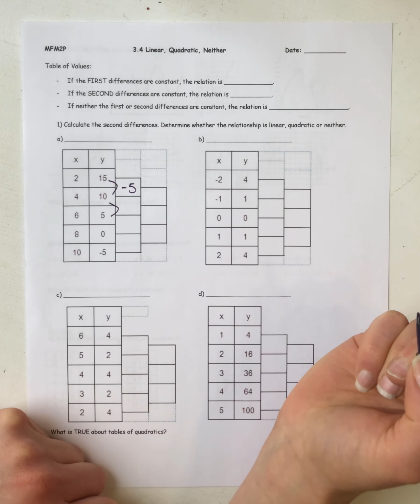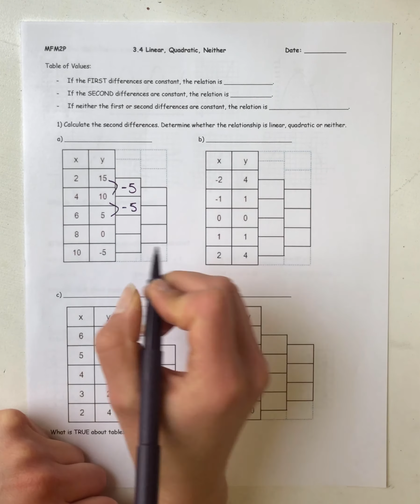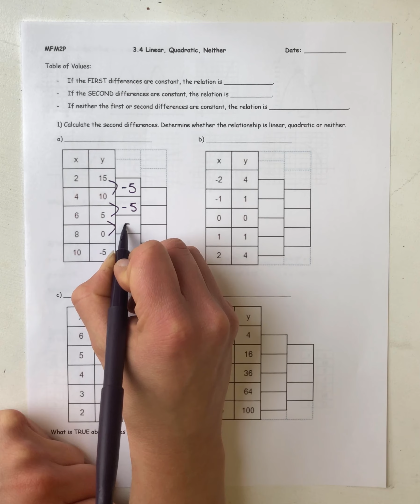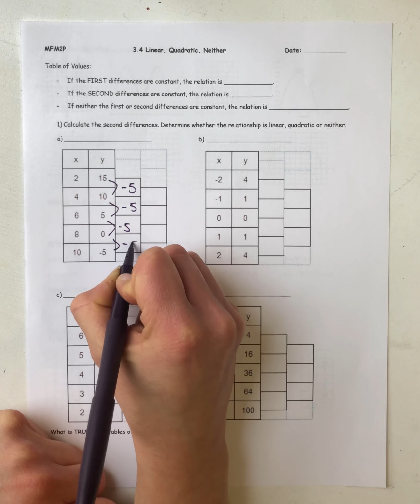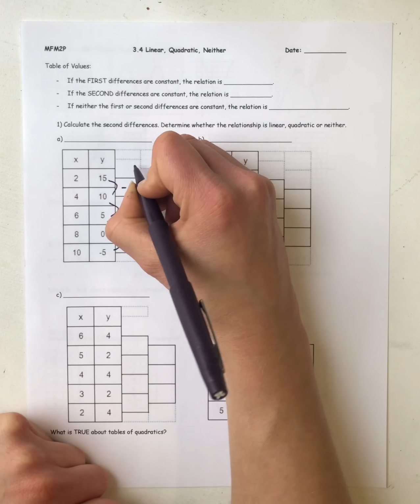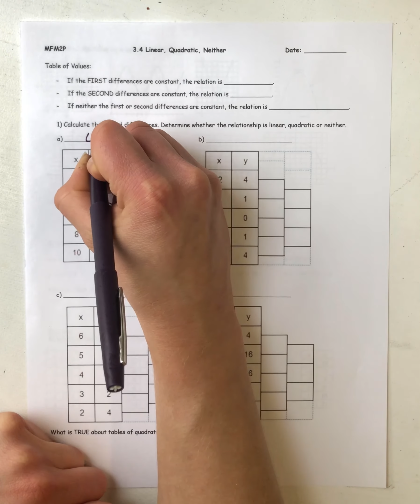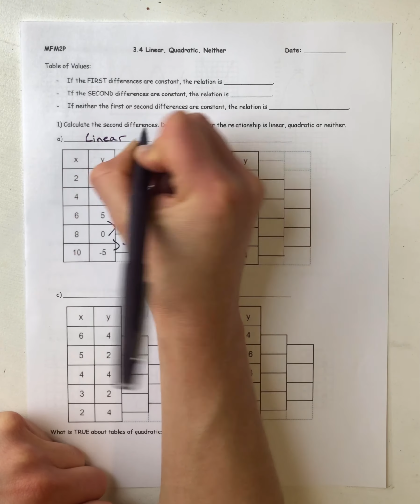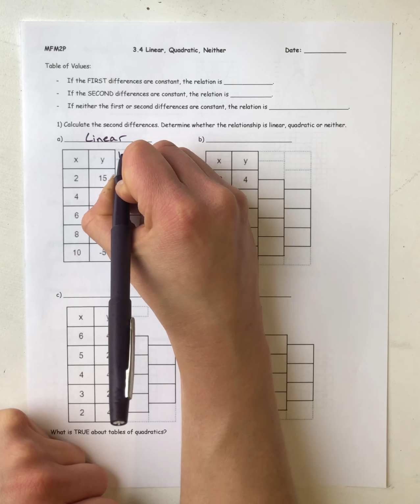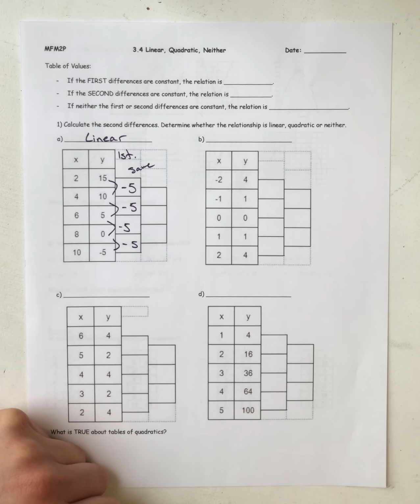From 10 to 5, we -5. 5 to 0, -5. So we can see that they're all the same, which means that this one is linear, right? Because this is our first differences. So we don't even have to look at the second differences.